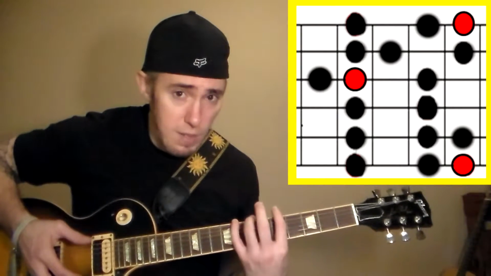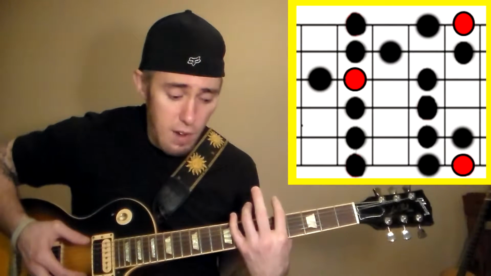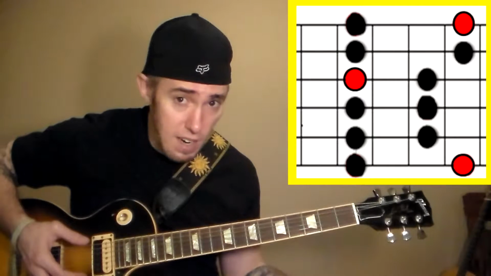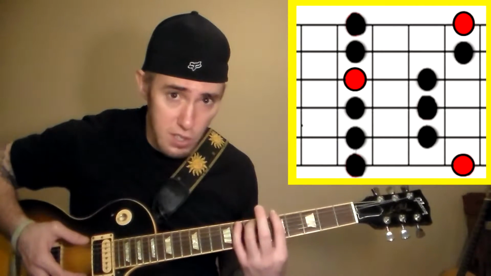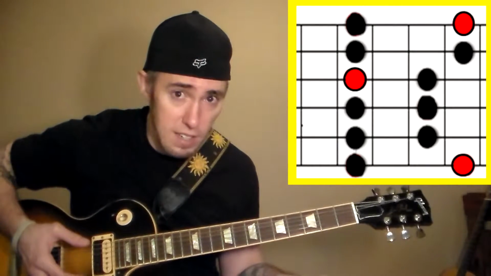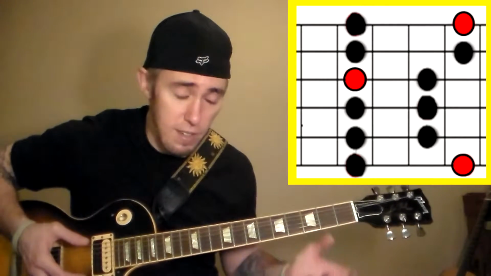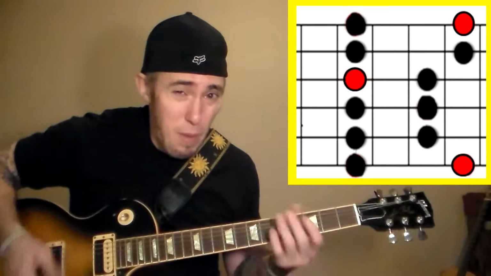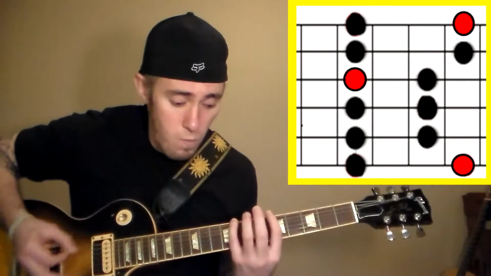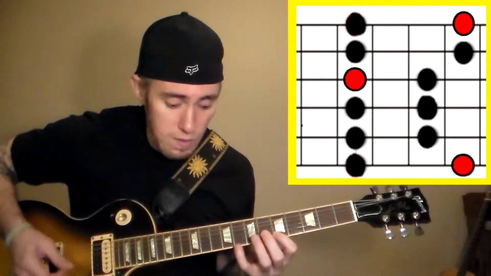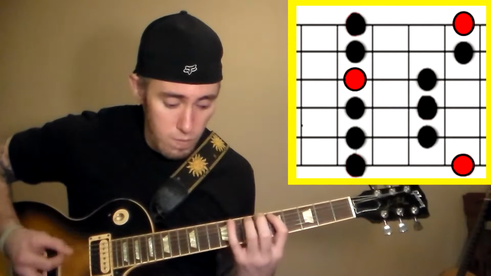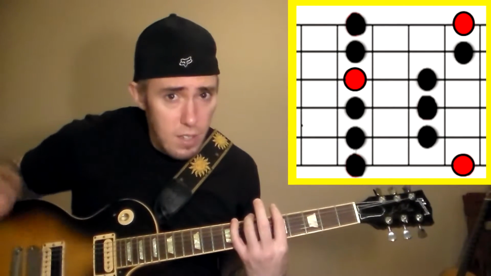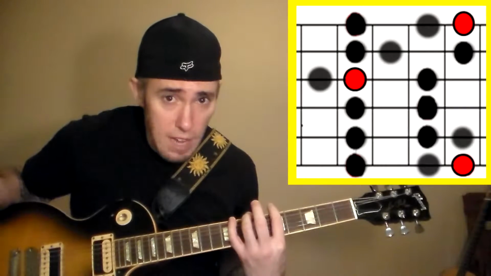Okay, so that was the C major scale. Now, if you remove some notes, you're left with the pentatonic scale. Okay, I'm sure you've seen this shape before. If you haven't, this is the pentatonic, the root position pentatonic scale. Okay, so starting on the red note and ending on the red note, I have my major pentatonic scale. Okay, so all I do is add a few notes, and I have my major scale.